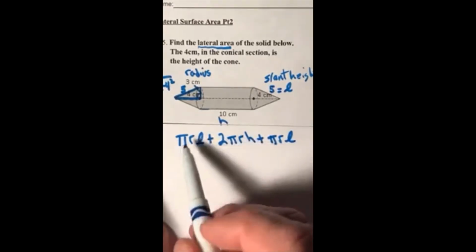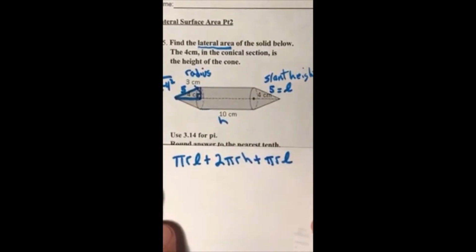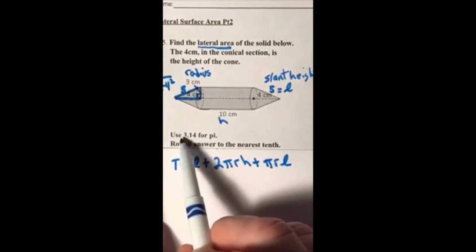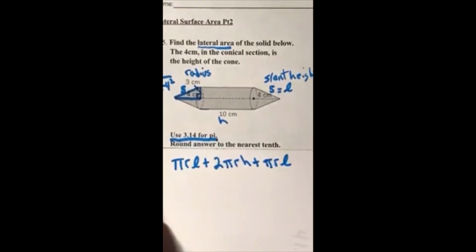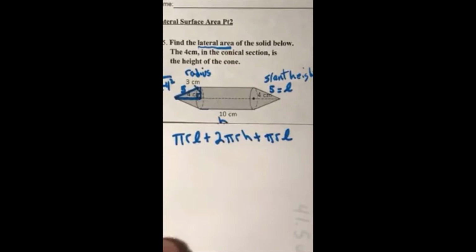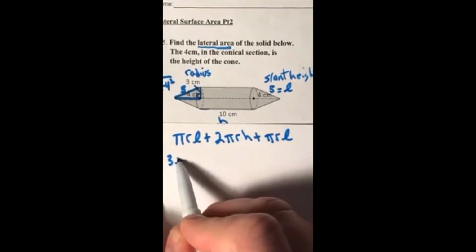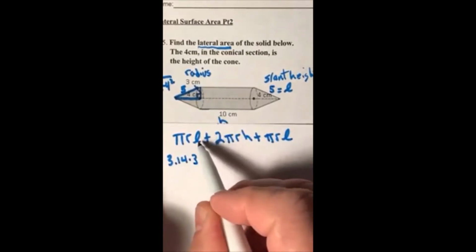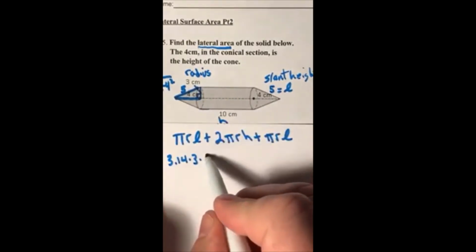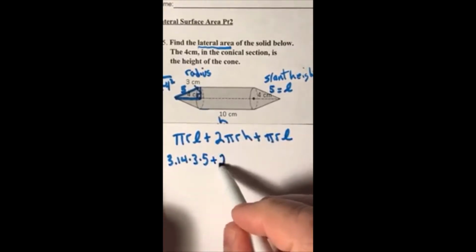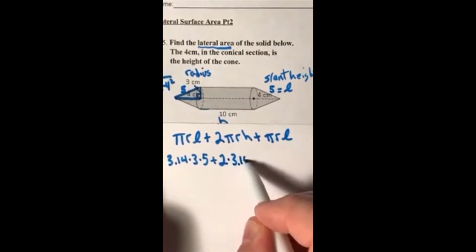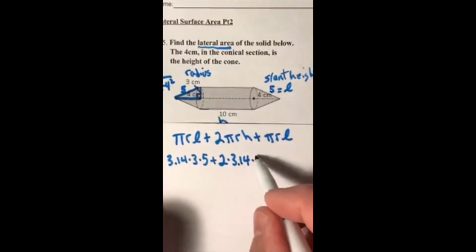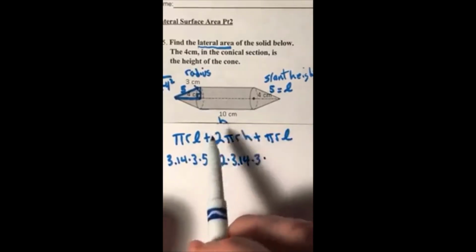So as a reminder, I always look and make sure: do I want to keep pi in the answer, or do I want to replace pi with 3.14? And I want to replace it with 3.14. Begin. 3.14 times the radius we know is 3, times the slant height we just found to be 5, plus 2 times 3.14 times the radius. We've already identified what the radius is. 3 times, now the height of the cylinder.